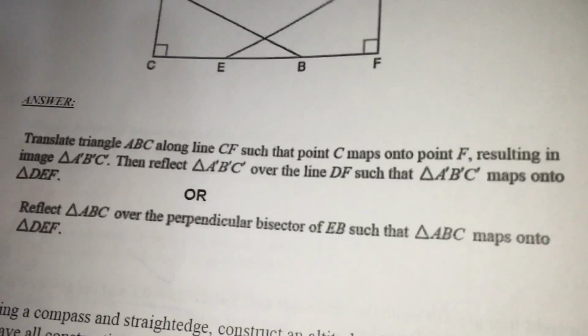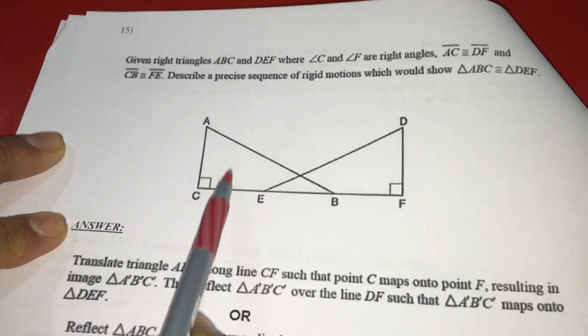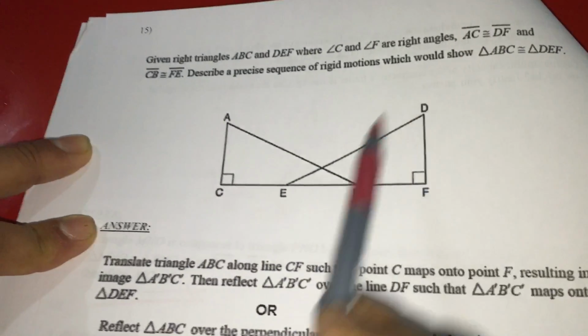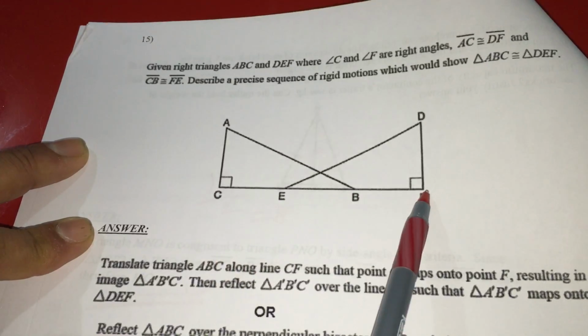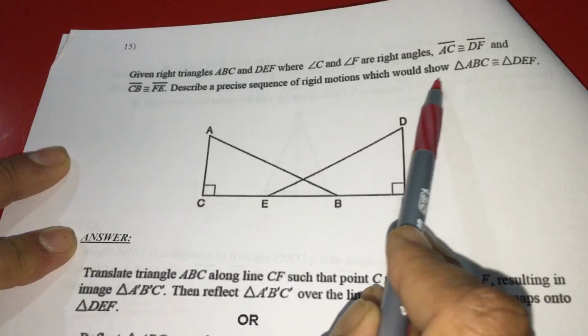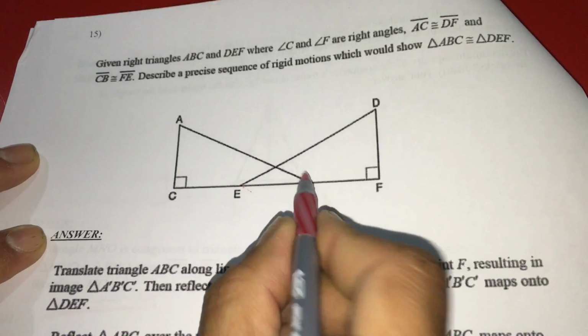The answer is given here in two ways. Let me read the question for you quickly. Triangles ABC and DEF, angles C and F are right angles. AC is exactly equal to DF, and CB is equal to EF. Describe a precise sequence of rigid motions which would show triangle ABC is congruent to triangle DEF.